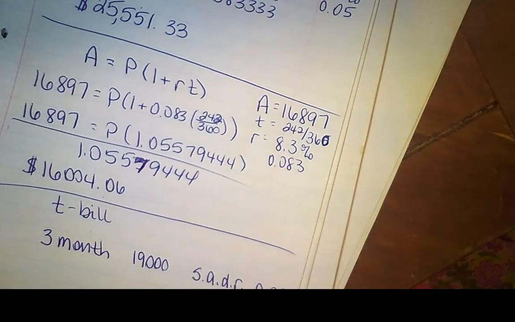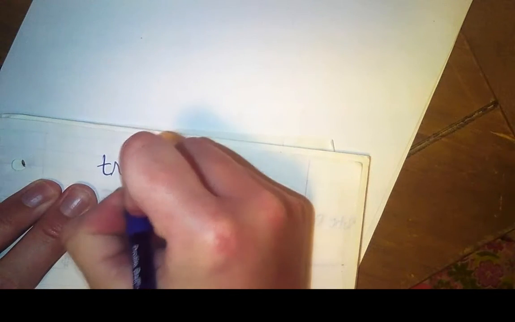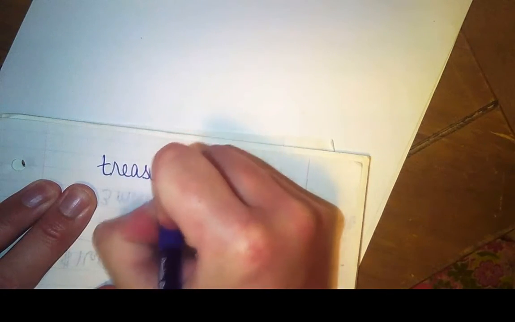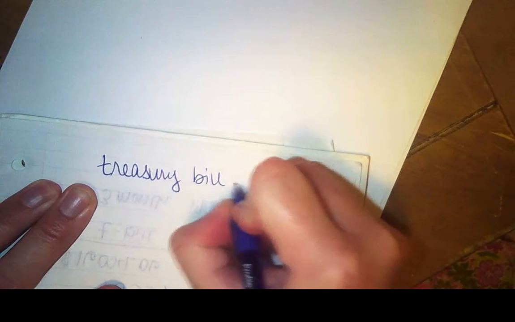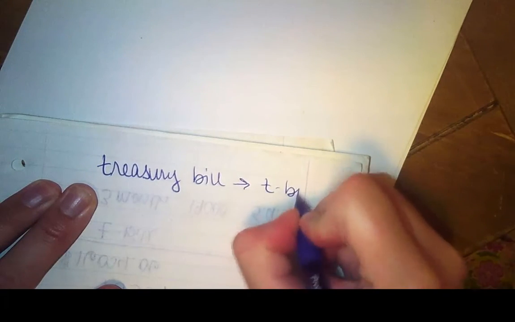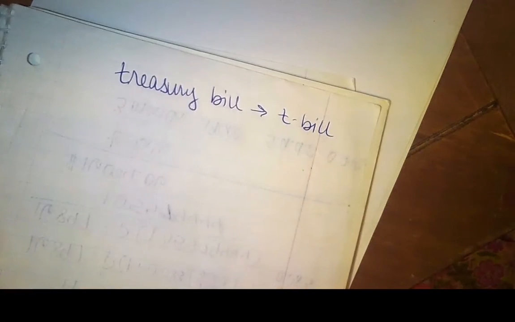All right, I said something wrong, so I had to backtrack. We are told that we're going to find a Treasury bill, which we're also going to call a T-bill. Okay, and a T-bill is, let me just read it to you.